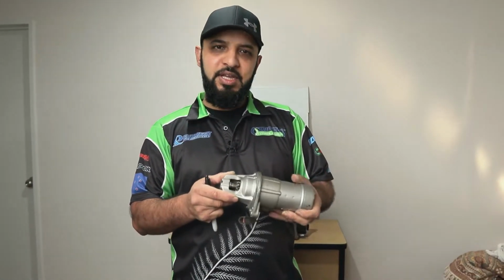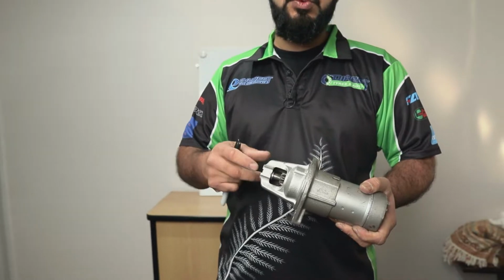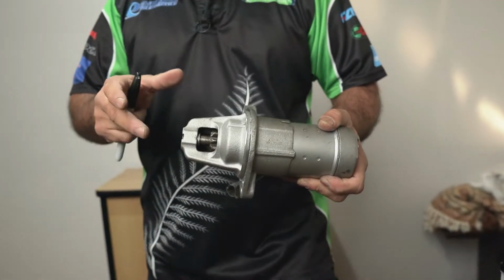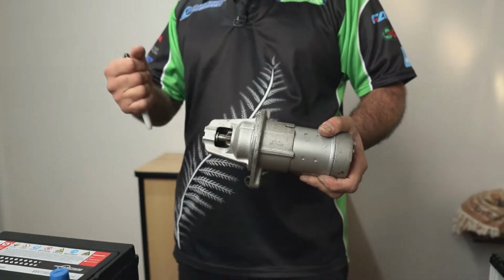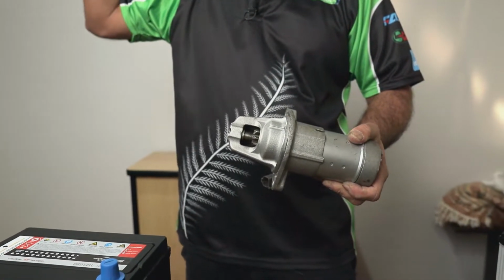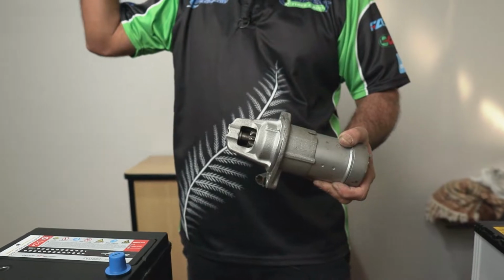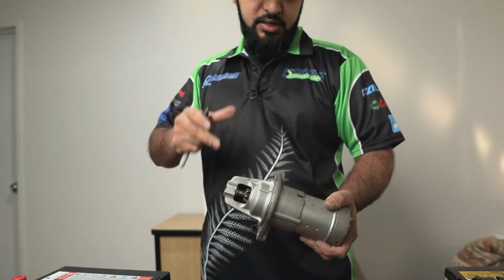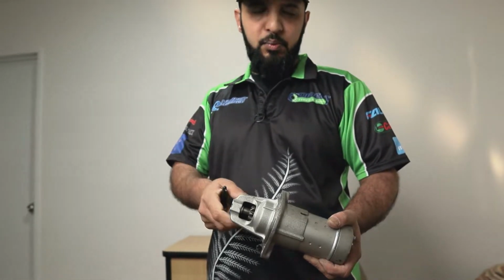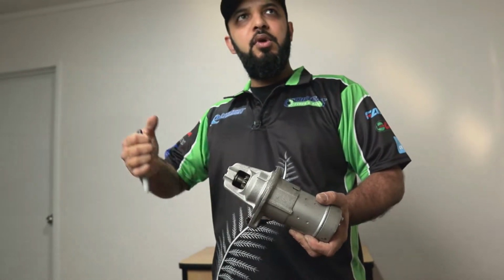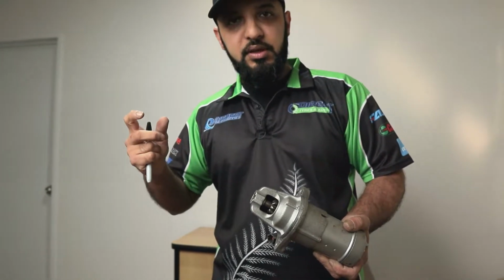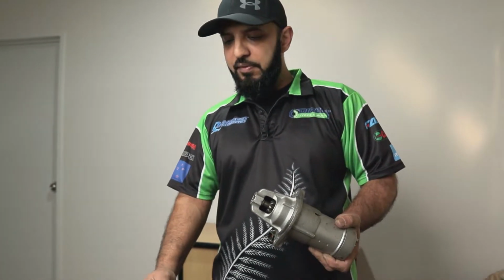So this component here is your starter motor. This is what spins the flywheel when we engage the battery initially. This component, when we start the car, is the highest drawing amperage for any component in the car, and it draws the most power when we start the car. So on initial startup, that's when you will be using the most power from the battery.